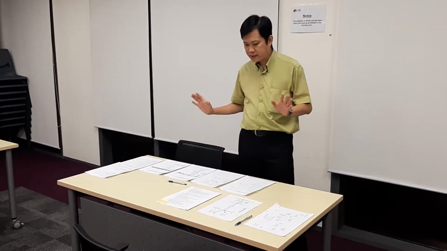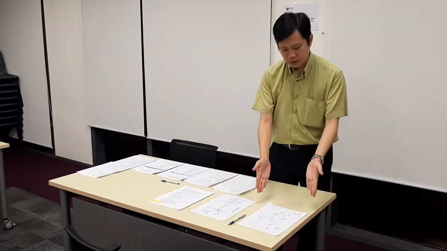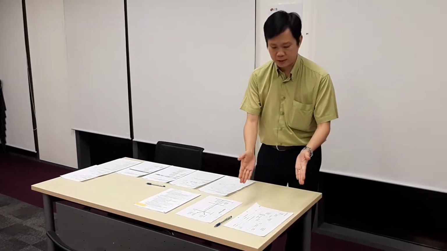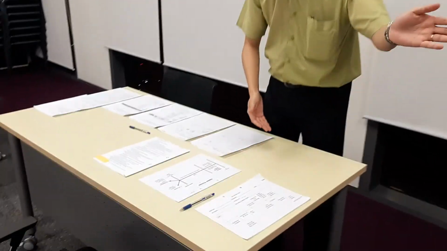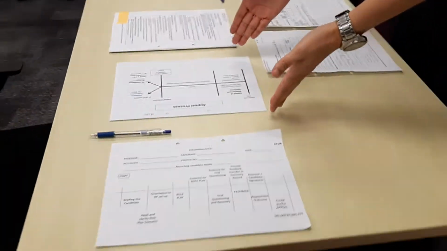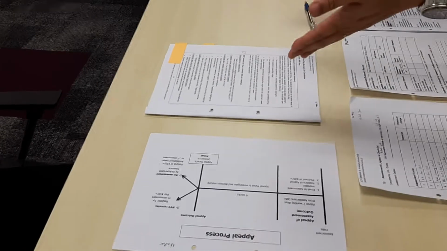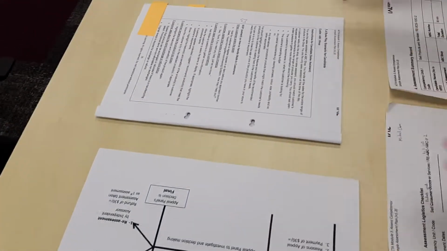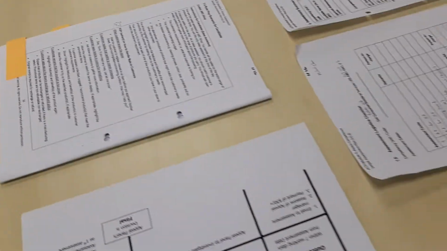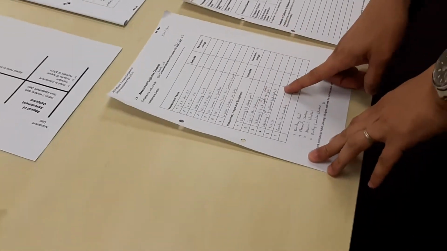Okay, record. We are setting up for the assessment. This is the video record for the assessor, for the videographer, the appeal process, the role play scenario. Okay, this is the assessment logistics checklist, which is what I'm going through now.